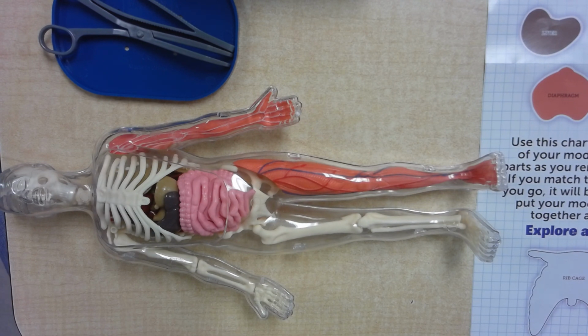Now, Fred here has volunteered to help us out with learning about the skeletal and muscular system. Now, Fred was not injured in this process. He volunteered. As a matter of fact, he was built just for this. Fred is our model, a model of the human skeletal, muscular, respiratory, and digestive systems.